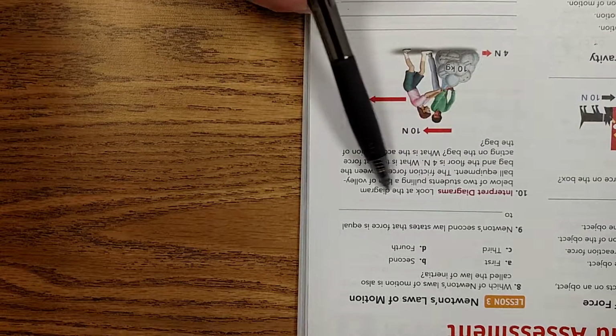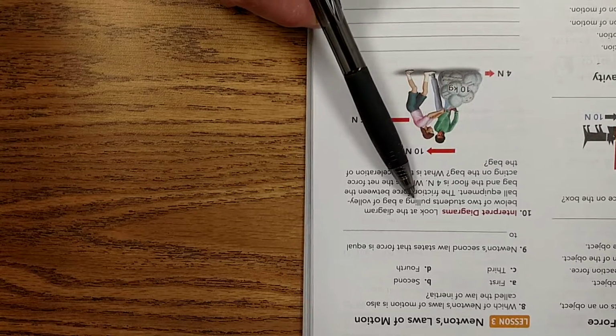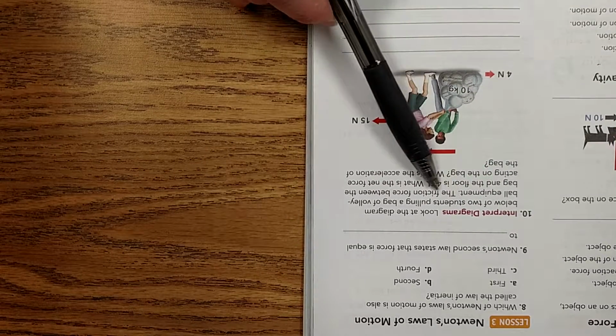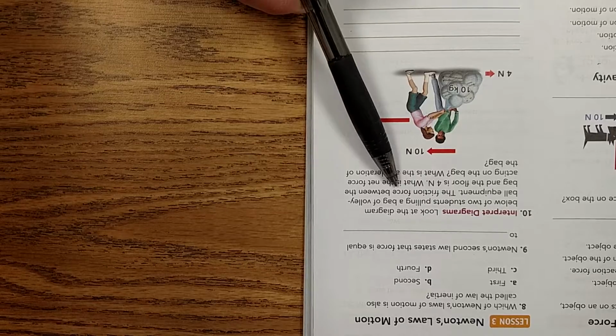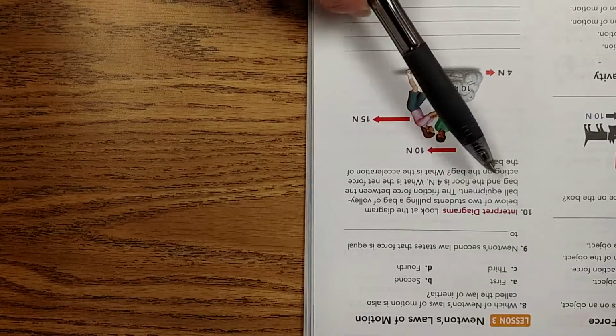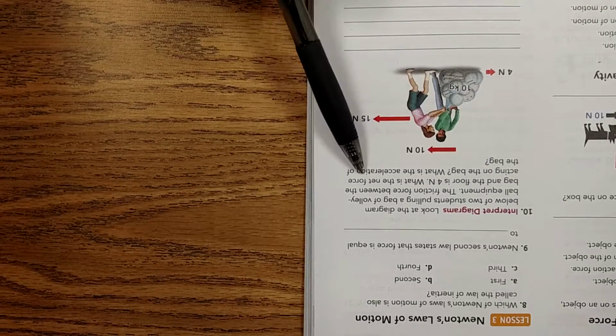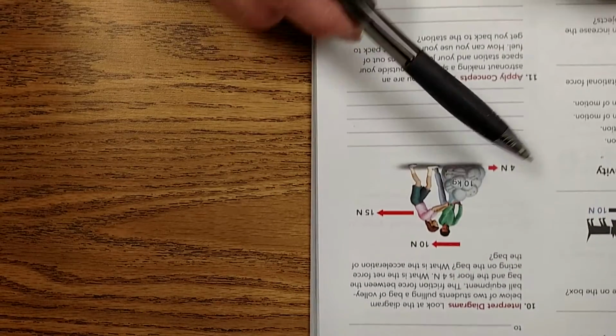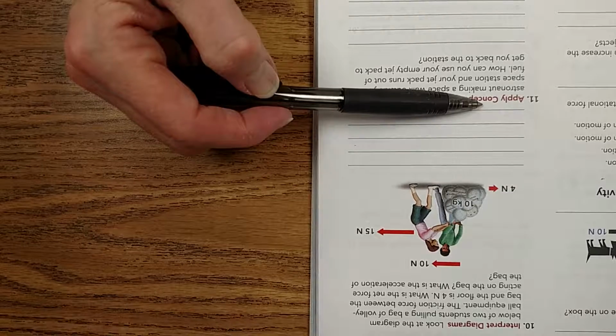Interpret the diagram. Look at the diagram below of two students pulling a bag of volleyball equipment. The friction force between the bag and the floor is 4 newtons. What is the net force acting on the bag, and what is the acceleration of the bag? Go ahead and show your work in this space.